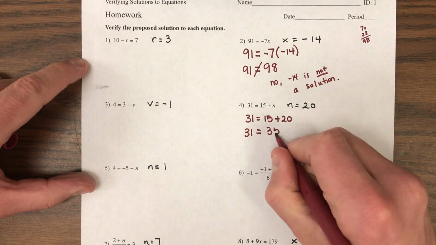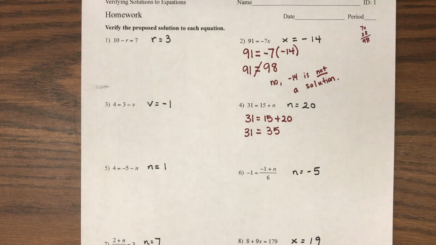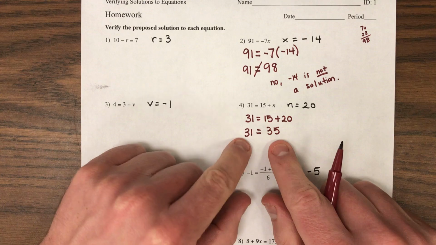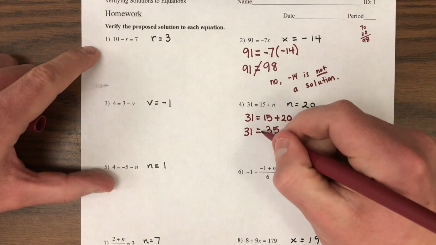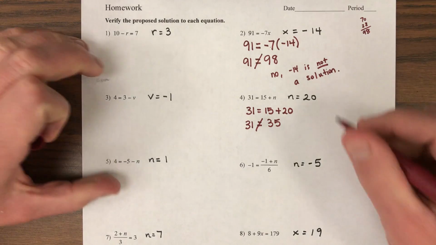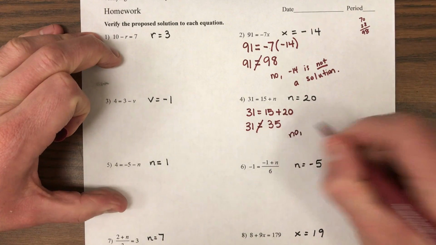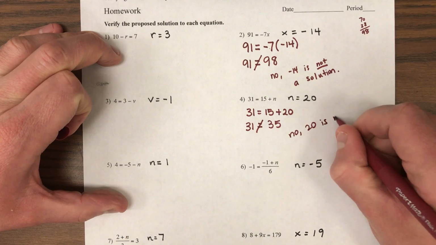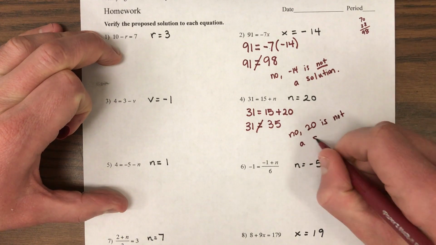That one is 35. Again, this one did not work. It didn't turn out to be a true equation. We came to a false statement. 31 does not equal 35. So we put a slash through our equal sign to say it does not equal. And we write no, 20 is not a solution.